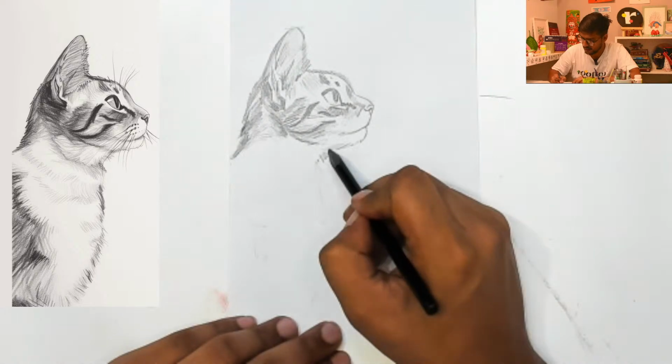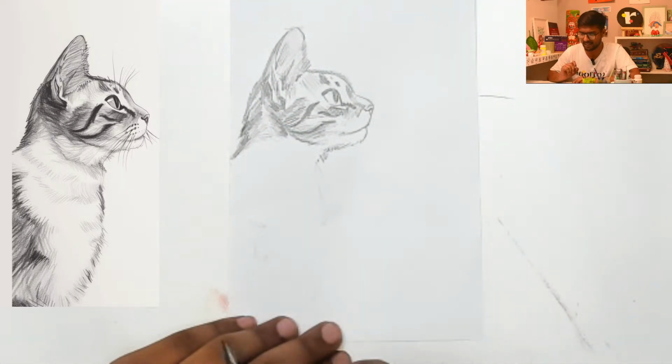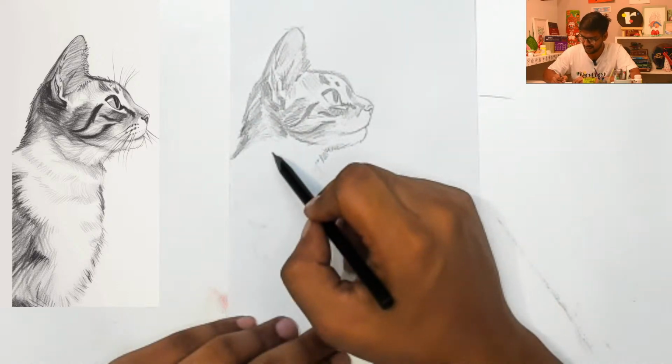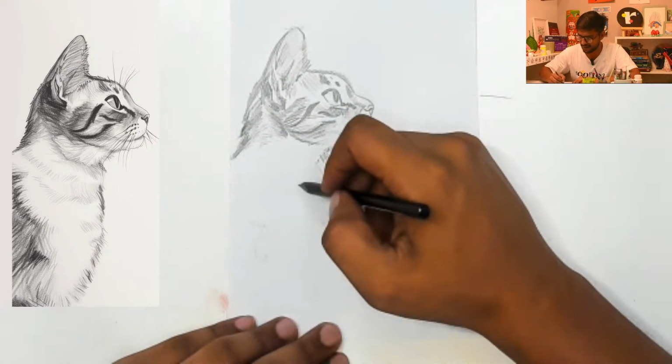So over here also I'll add a little bit. This one's got such a tempting chin to really pet. If you have a cat, you'll understand.